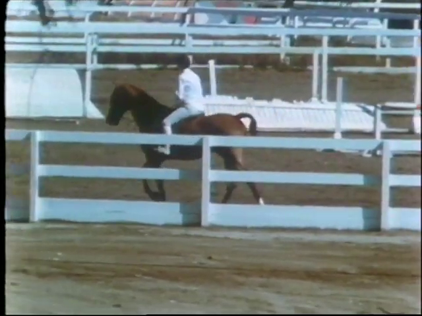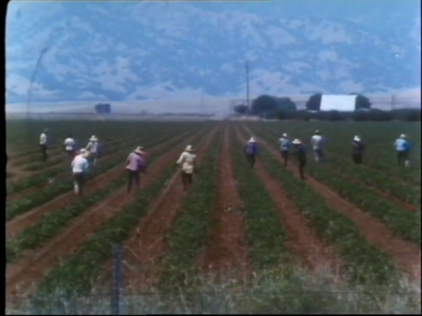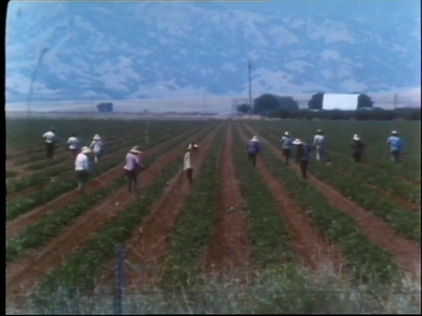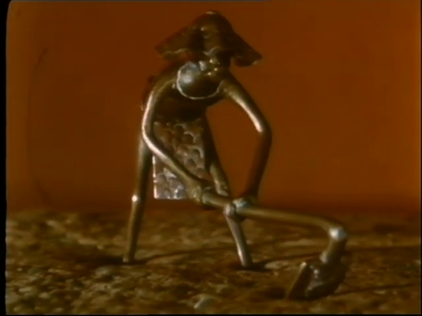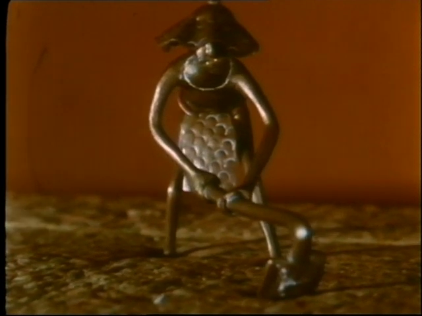Rider on horseback. Farm workers. Entertainers.